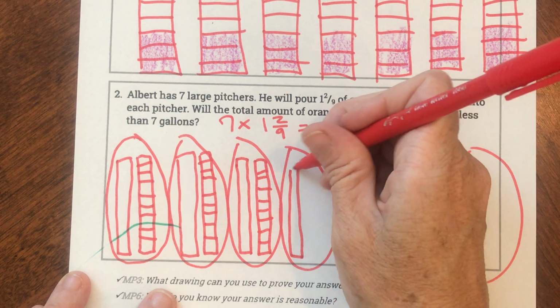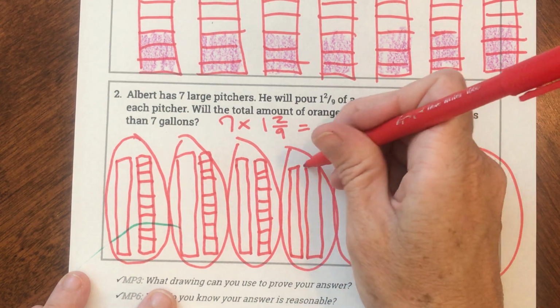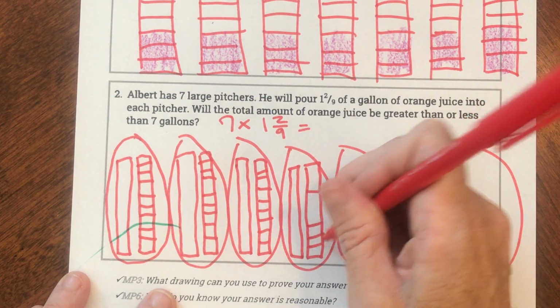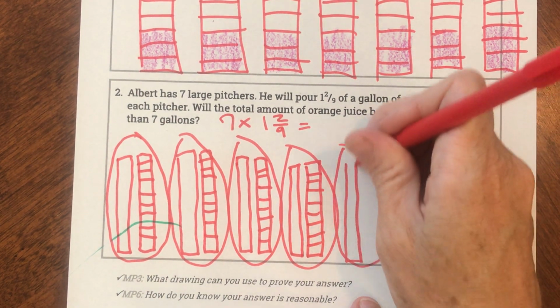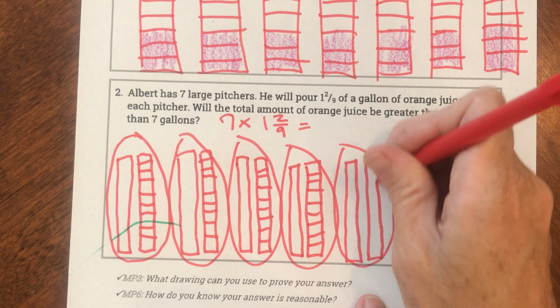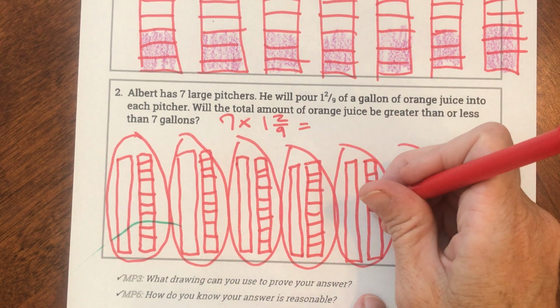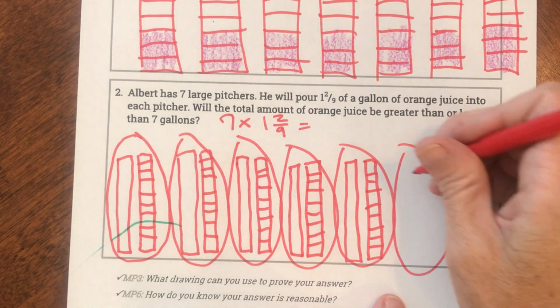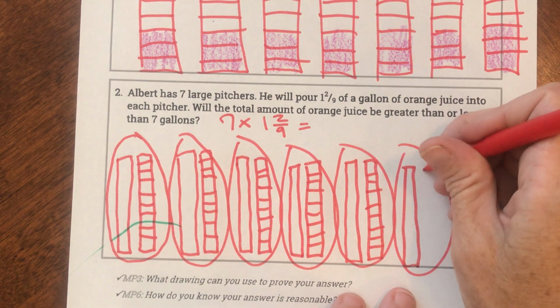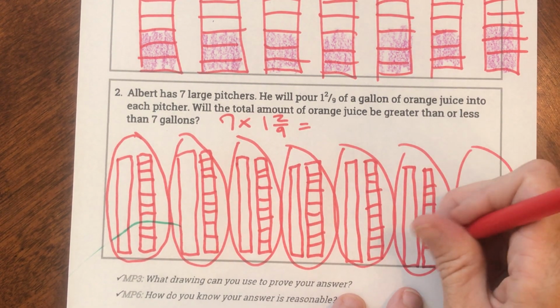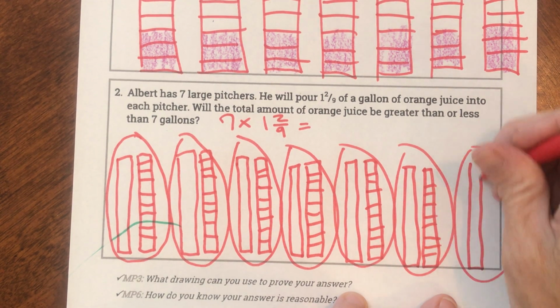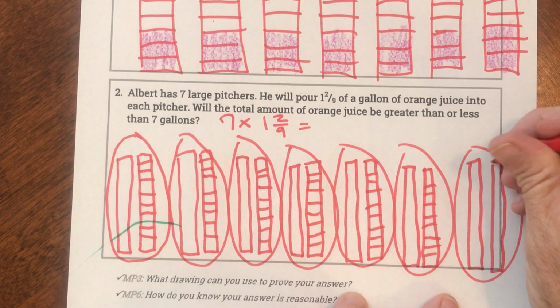So this pitcher has 1 whole gallon, and then it's going to have 2/9 in it. You know, I wish they left us more room to draw. 1 whole gallon, and then 2/9 in this pitcher. 1 whole gallon, and then 2/9 in this pitcher. And 1 whole gallon, and then 2/9 in this pitcher.